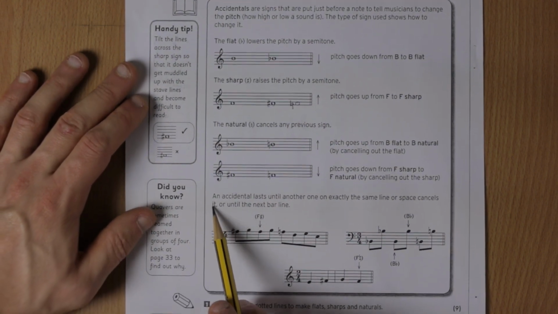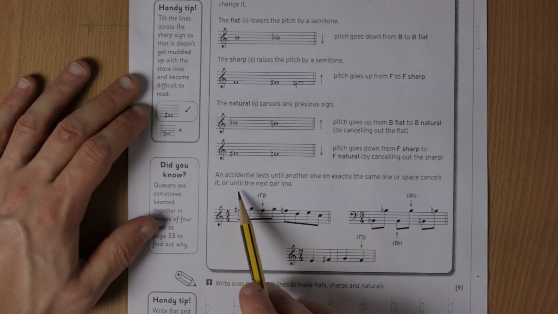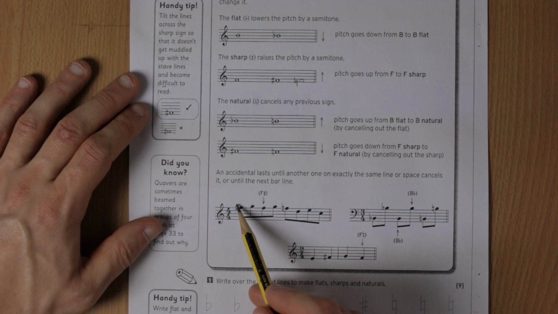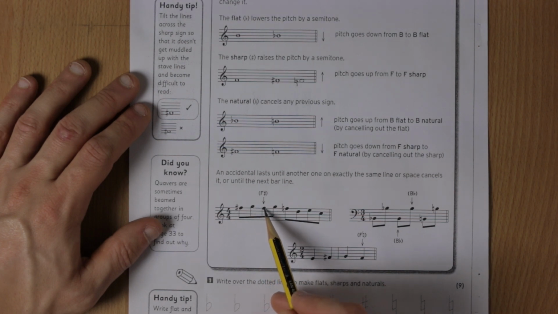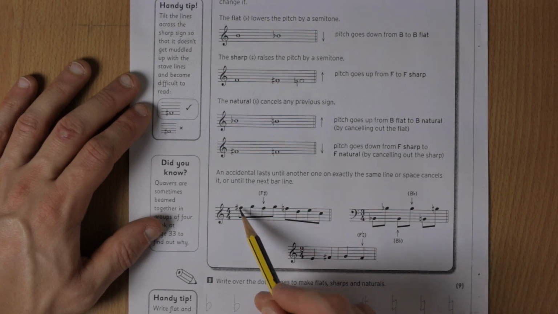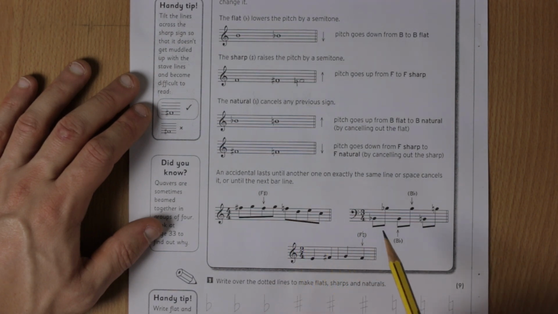So then it says, an accidental lasts until another one on exactly the same line or space cancels it, or until the next bar. This is what I was saying. You can see here we've got an F sharp, a sharp sign on this F, and we've got a G, and then this F is actually also an F sharp. You don't have to write it every time. This counts for every other F in the bar. But we have a G here, and the composer wanted to go down to an F natural, a normal F. So he had to cancel this out by putting a natural symbol there. So that now is F sharp, G, F natural, as in normal F, and then so on, okay?